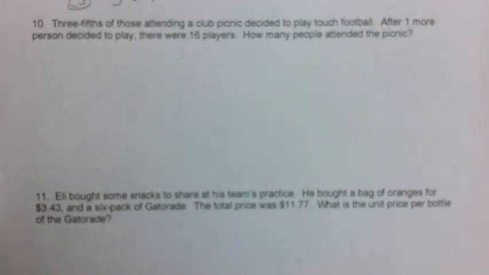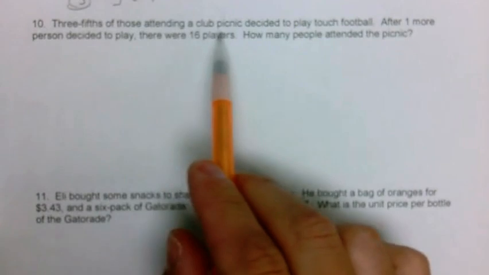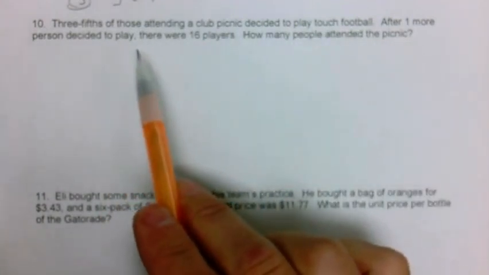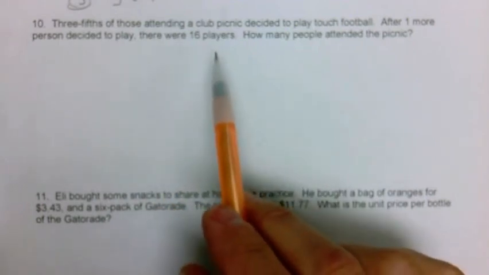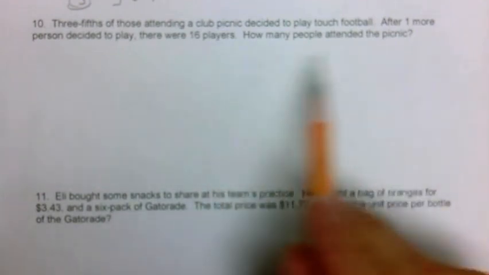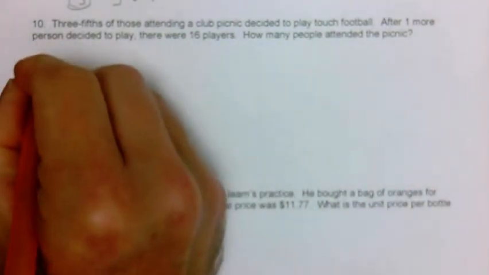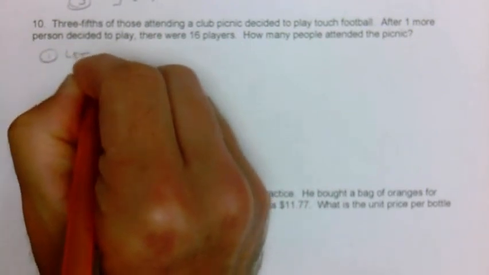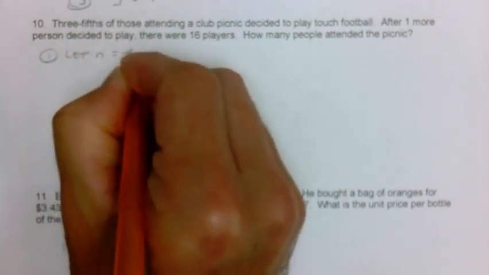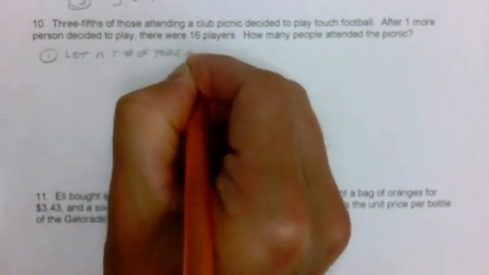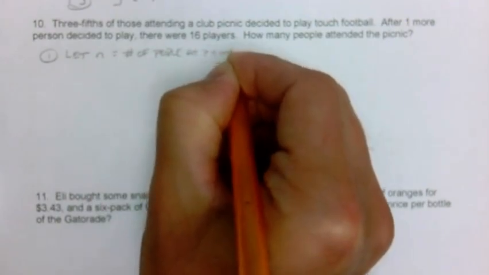In our next example, we're told that 3/5 of those attending a club picnic decided to play touch football. After one more person decided to play, there were 16 total players. So how many people attended the picnic? That's what we want to know. How many people are at the picnic? So I'm going to write my let statement first. Step 1, let n equal the number of people at the picnic, since that's what we want to know.